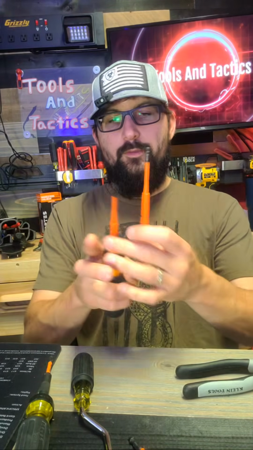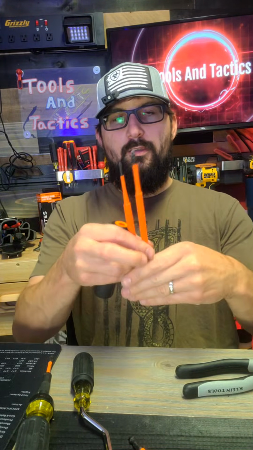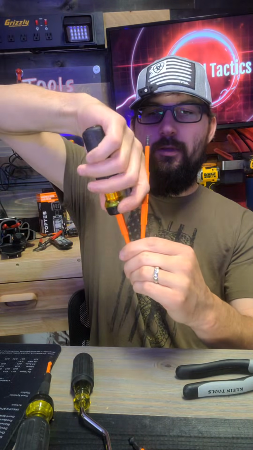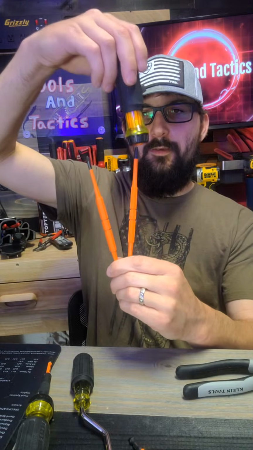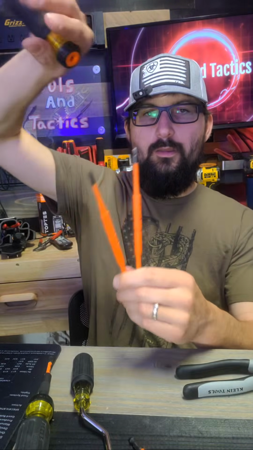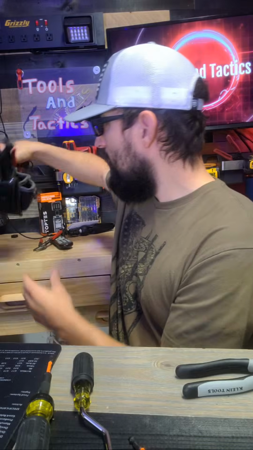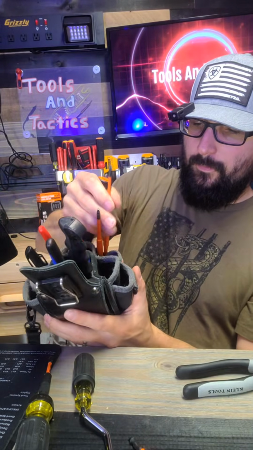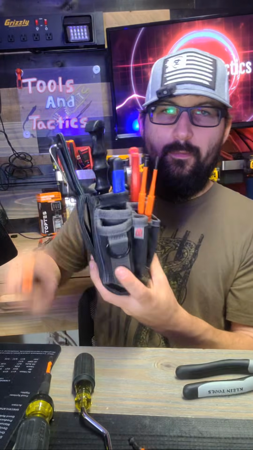If they're sitting in your tool pouch like this, and they're just kind of up like this, you just drop it on there. If you don't want to, you can spin it and pop it off, put it back on. I usually leave them right here in my Vito, like that.